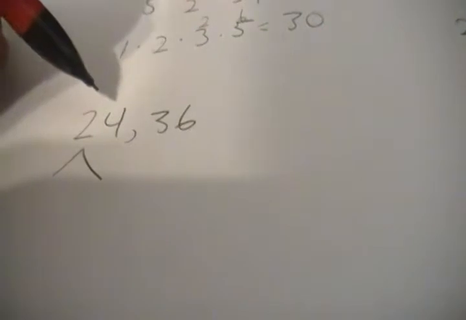Okay, so to do this one, let's do a factor tree of 24. That's going to be 6 times 4, which is also going to be 2 times 3, and then 2 times 2 for 4. And then here, 36 is going to be 6 times 6, which is going to be 2 times 3, and then 2 times 3.